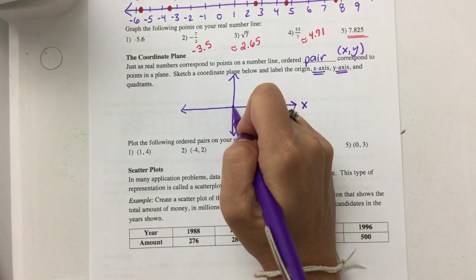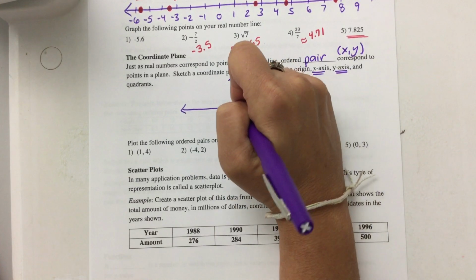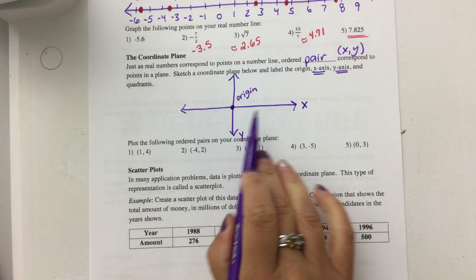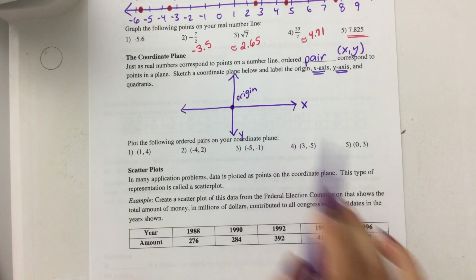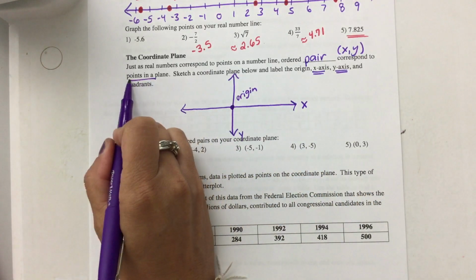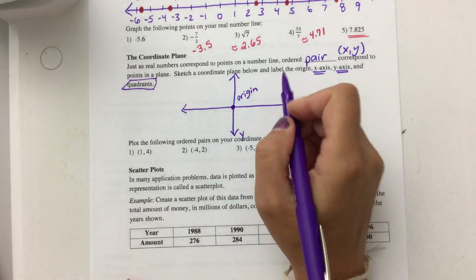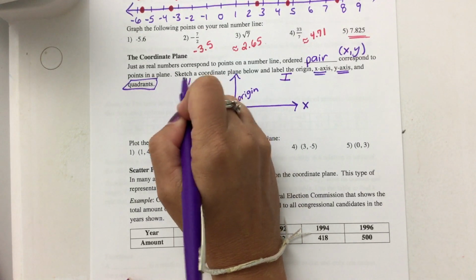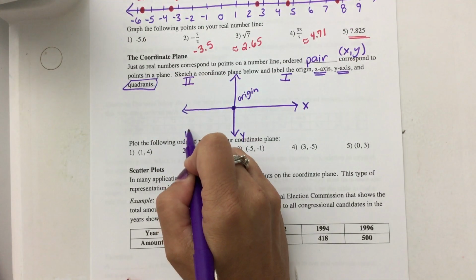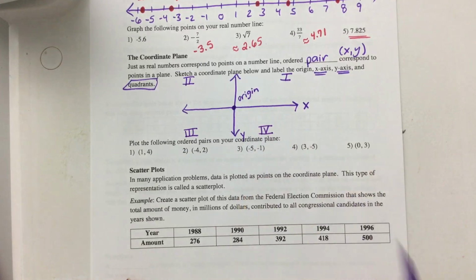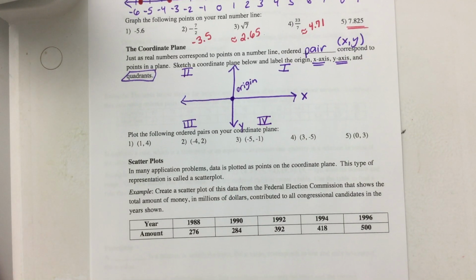Okay, in between that point where they cross, this is called the origin. Now, when you go ahead and graph a coordinate plane, notice that there are 4 different regions. Those 4 regions are called quadrants. This is quadrant 1. This is quadrant 2. This is quadrant 3. And this is quadrant 4. So that's what a coordinate plane is.